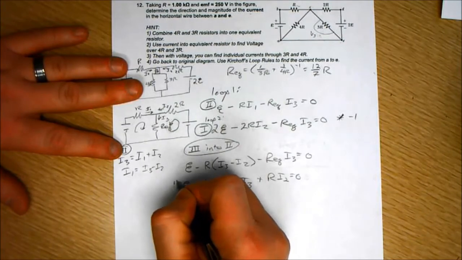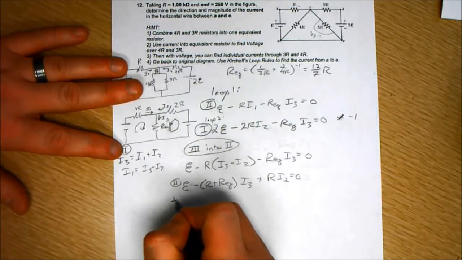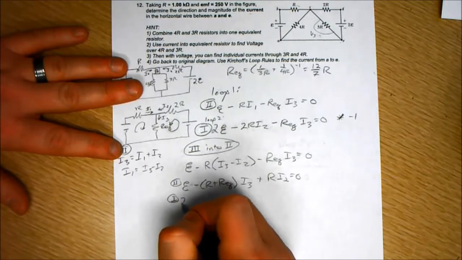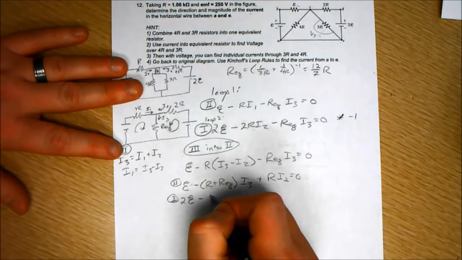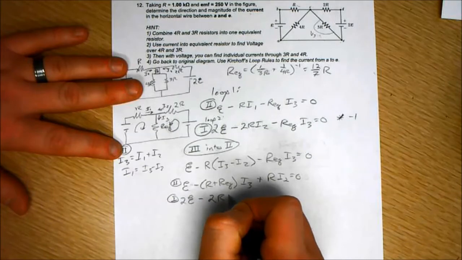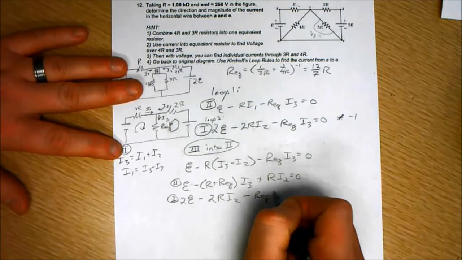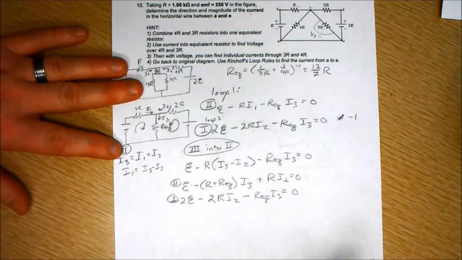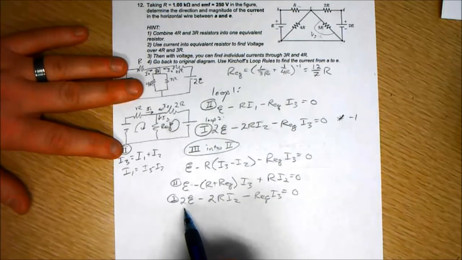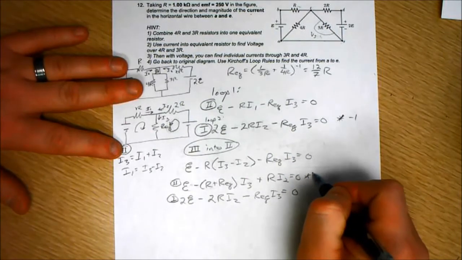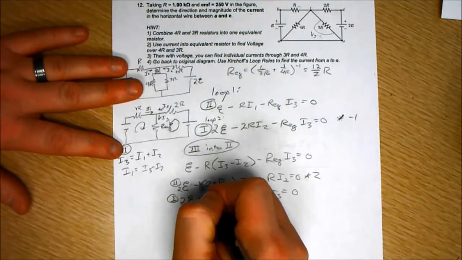So this is still equation 2. I'll go back to equation 1. 2E minus 2R I2 minus REQ I3 equals 0. Well, this is convenient. I don't have to do anything. Oh, yeah, I do. I have to multiply everything here by 2.